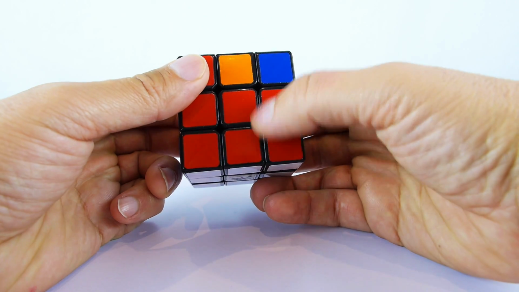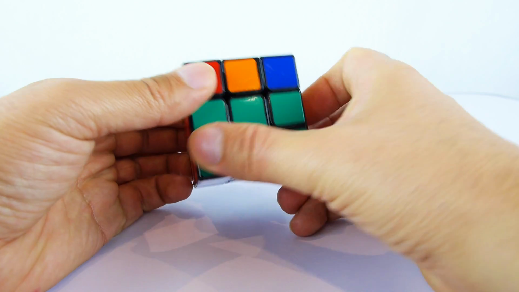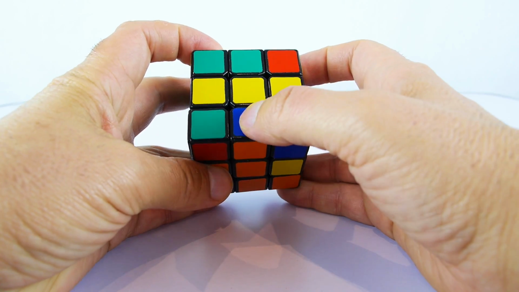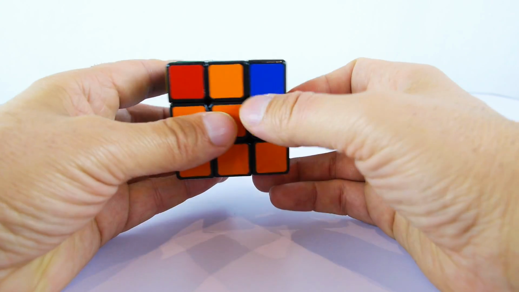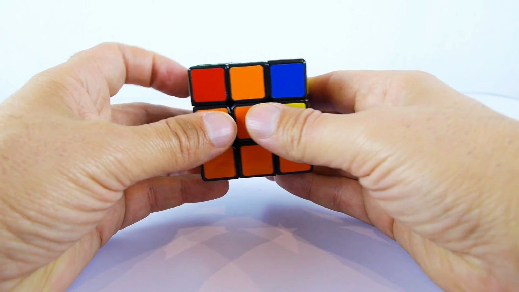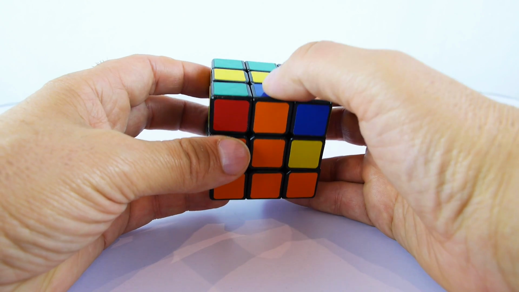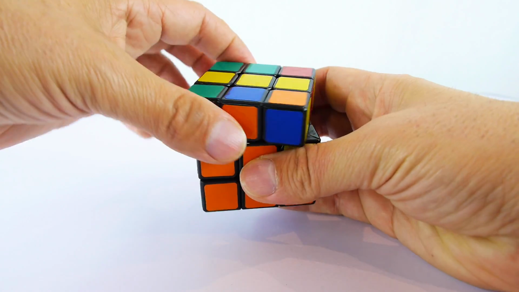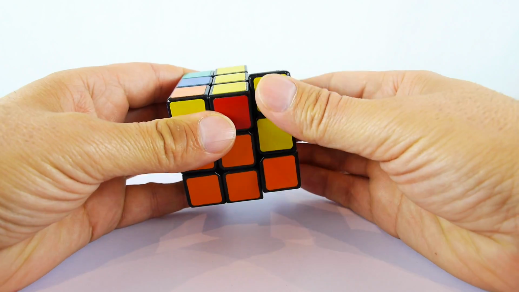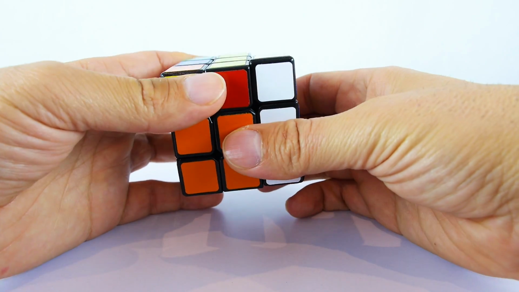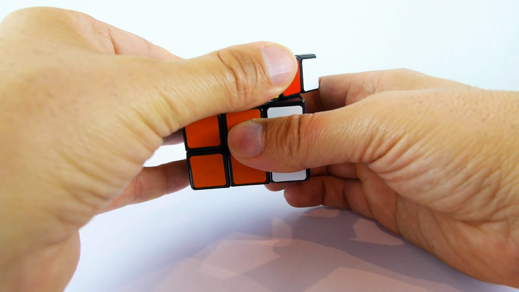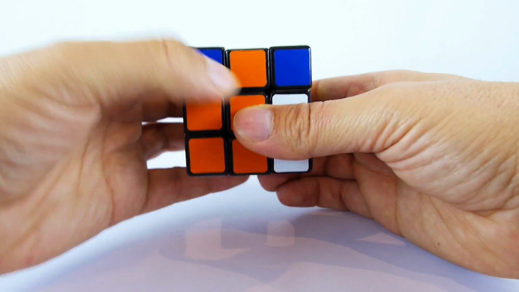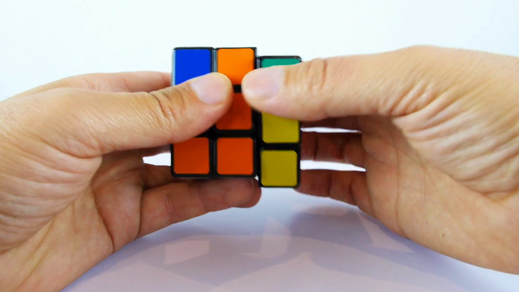So let's move these bottom 2 layers around until we line that up with, you guessed it, orange. We have a blue on top. This side is green, this side is predominantly blue. Yep, we have to go away from the blue side. So move the top forward, move the right forward, move the top back, move the top back, move the right back.